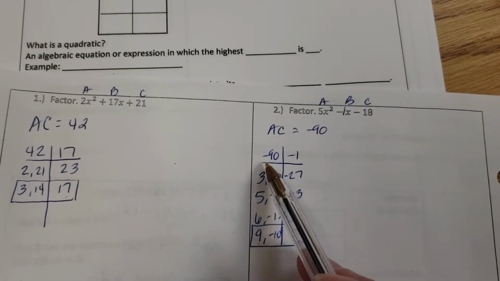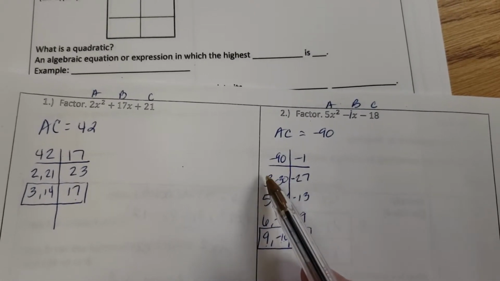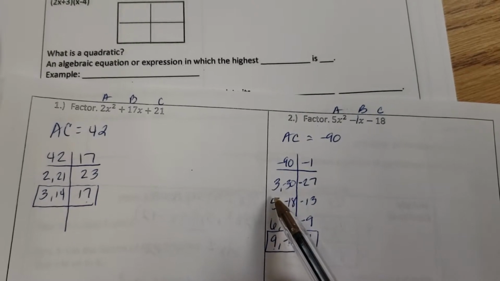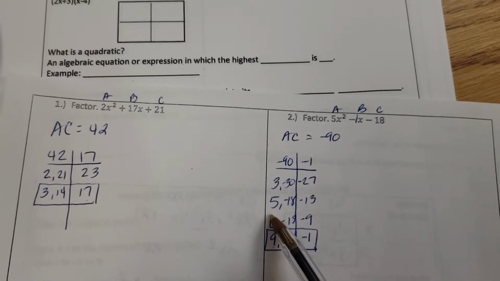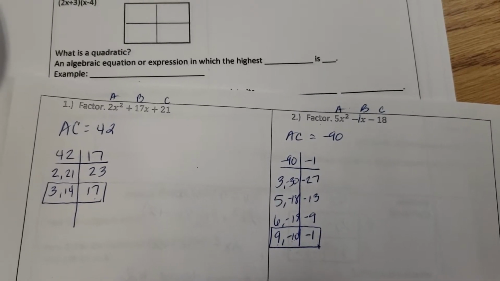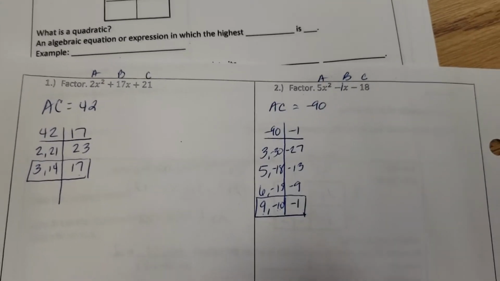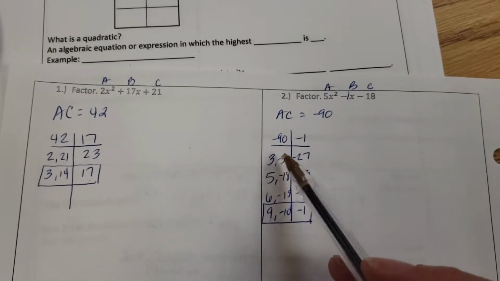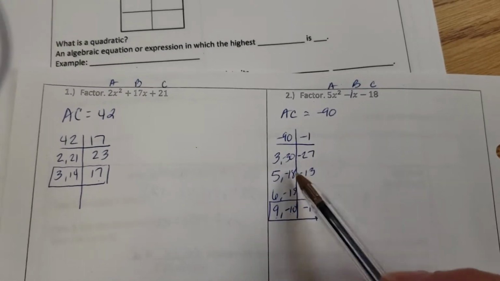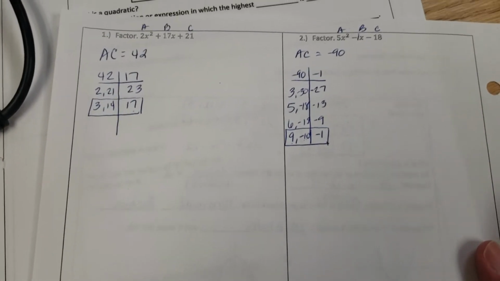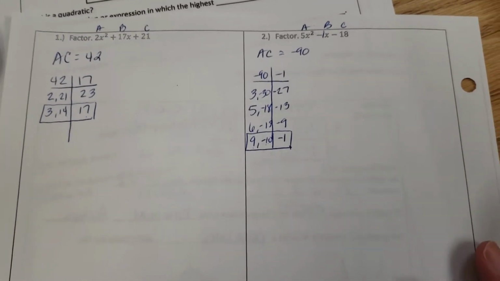But again, you could go down this list and do 1 times 90, or 1 times negative 90, negative 1 times 90, 2 times negative 45, negative 2 times 45. You could go down and make the list of all like 20 pairs if that's what you need to do. But if you can, use some of that knowledge of positives and negatives to limit the amount of work that you have to do. The less work you have to do, the less likely you are to make mistakes.